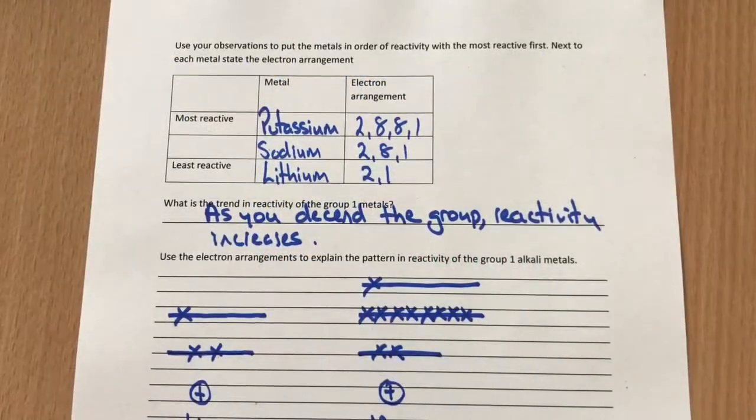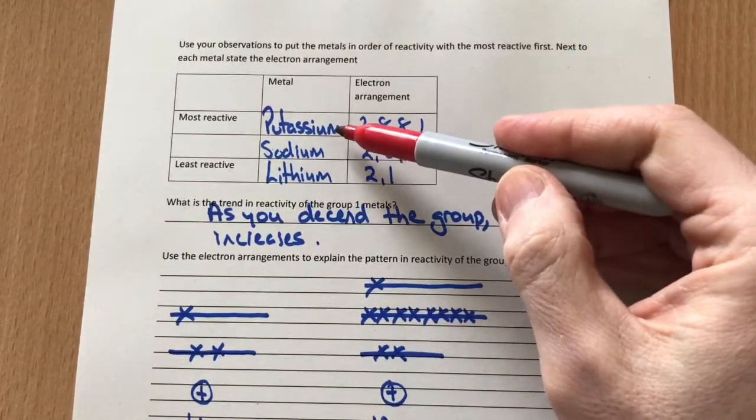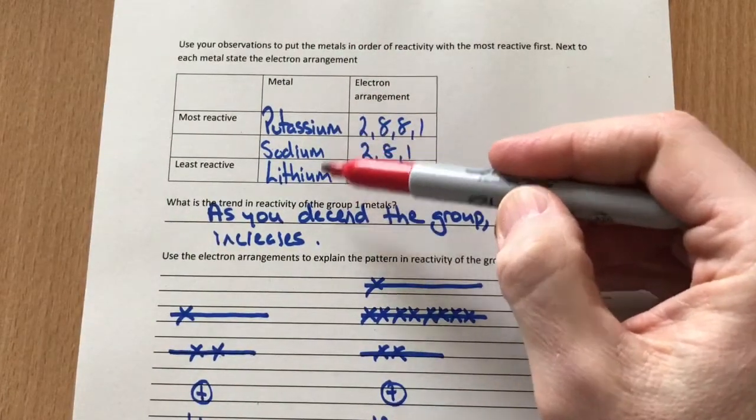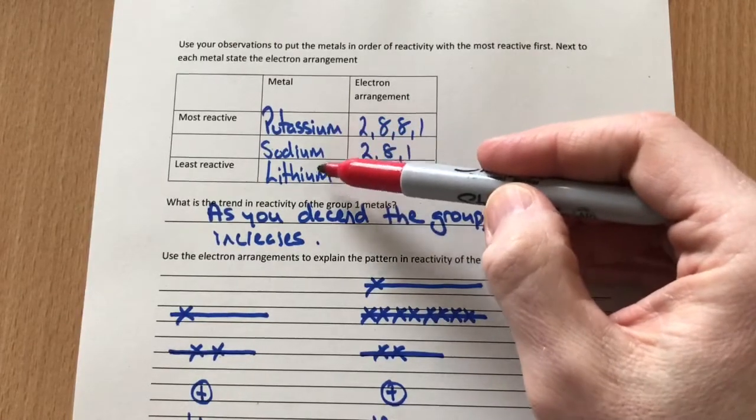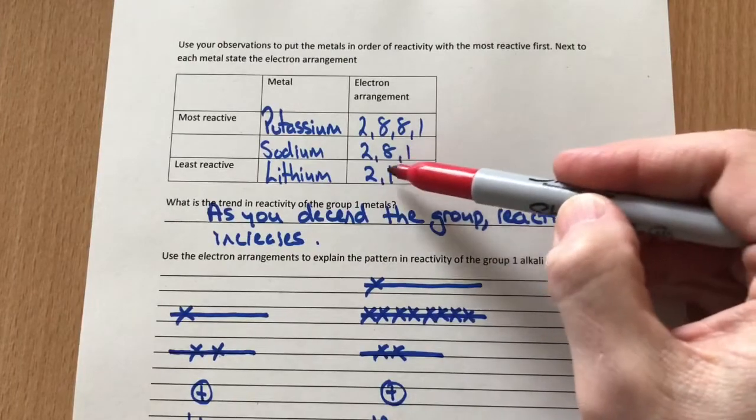Okay, in this video we are going to explain about the reactivity of elements in group 1. And to do this we need to understand a little bit about electron structure at the beginning. So what I've done here is I've written down the order of reactivity for the first 3 elements in this group. So potassium is the most reactive, followed by sodium, followed by lithium. And here I've got the electron arrangement for each of these.